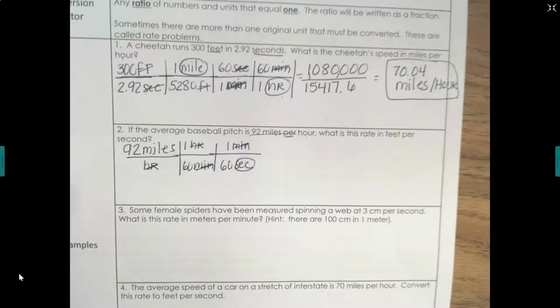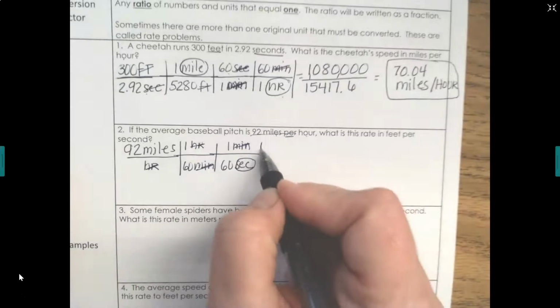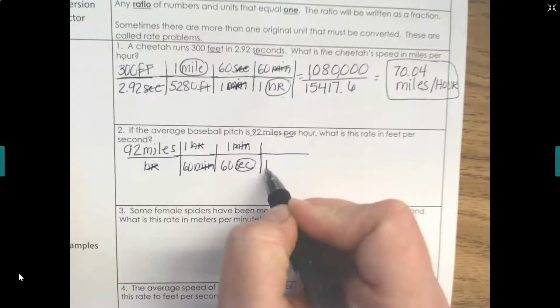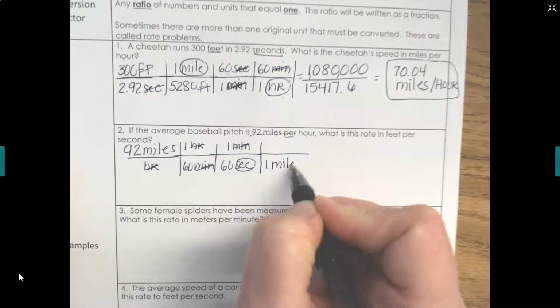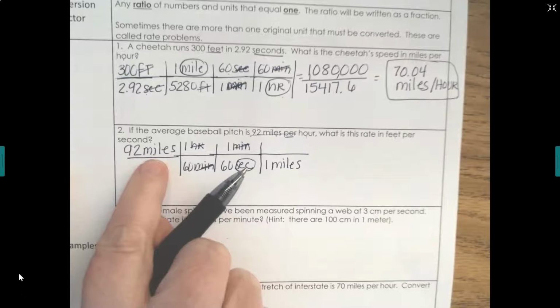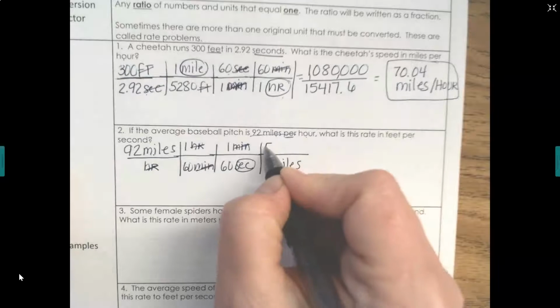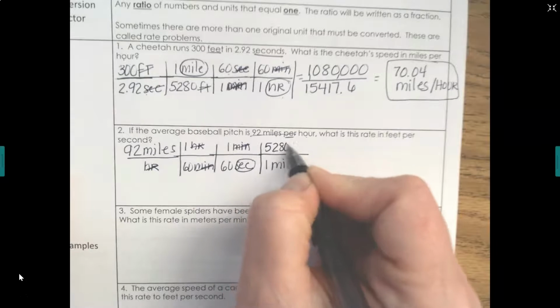So now we just need to go back and get the miles into feet. And we know that 1 mile, remember this mile has to be on the bottom because this other one's on the top, is 5,280 feet.